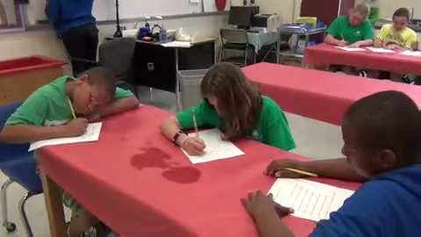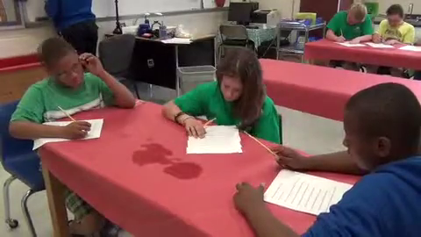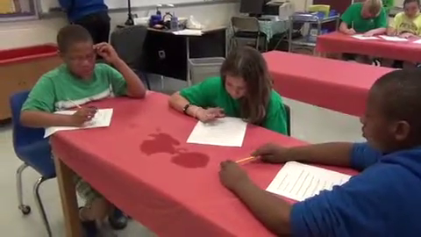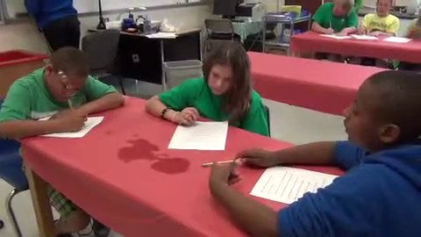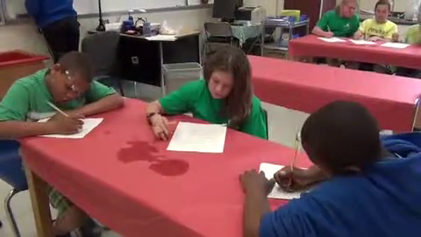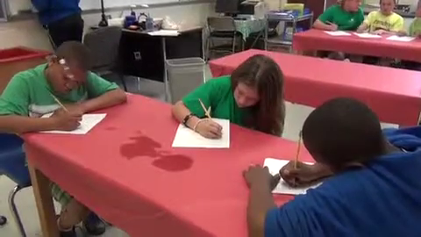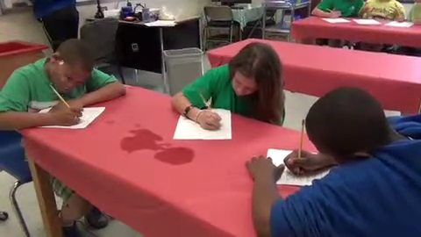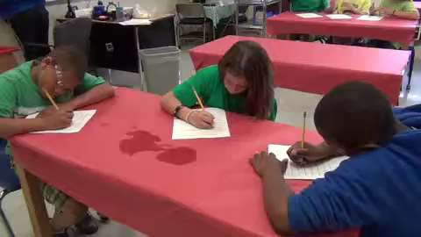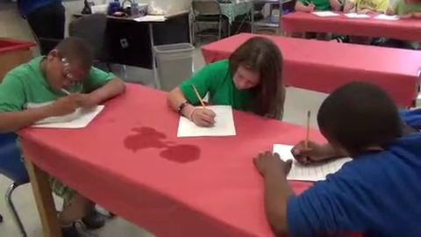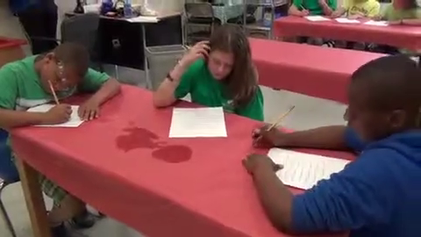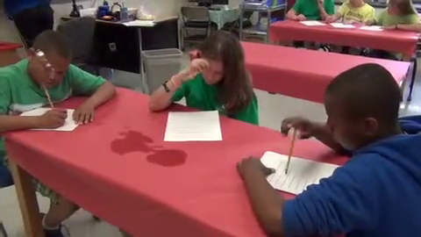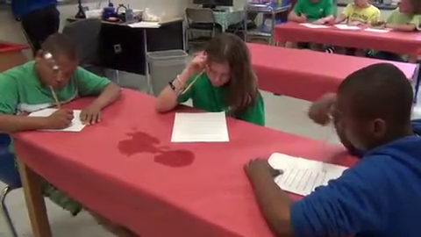What are the states of matter that the cubes are changing from and to? Well, it's changing from solid to liquid to gas. What happens if you keep on the heat?